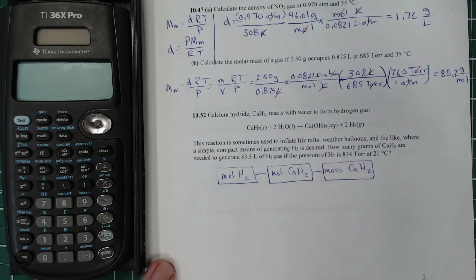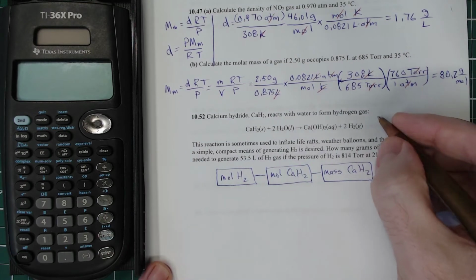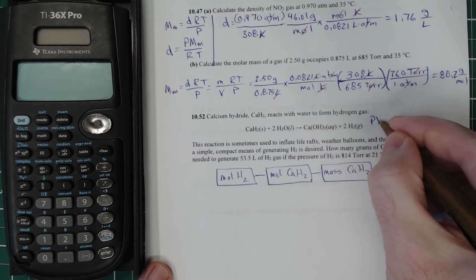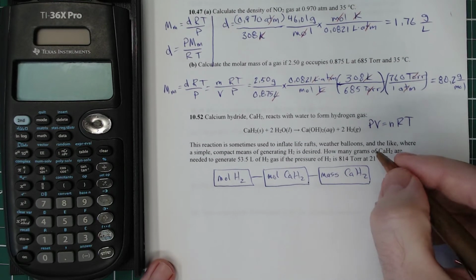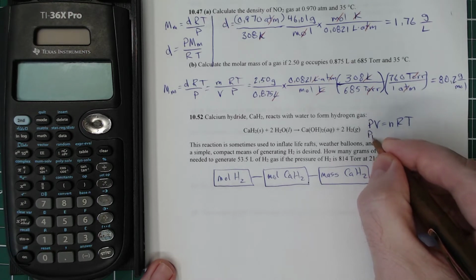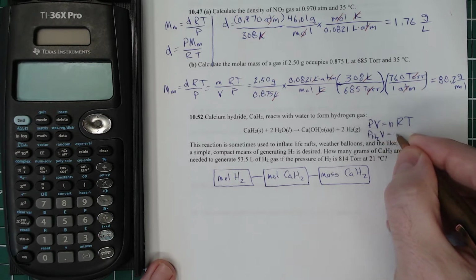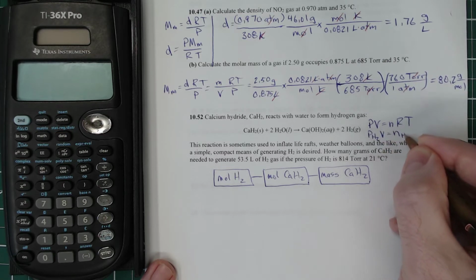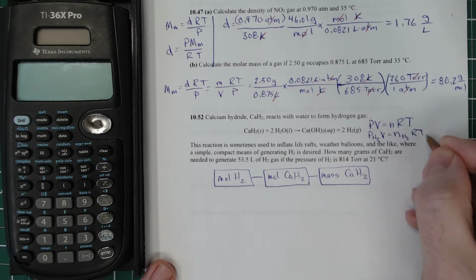Well, what Dalton's law of partial pressures tells us, right? We know that the ideal gas law is PV equals nRT. Well, what Dalton's law of partial pressures tells us is that the partial pressure of a component, and I'm just going to call it hydrogen at this point, times the volume is equal to the number of moles of that component, hydrogen, times RT.